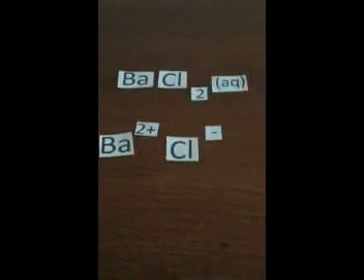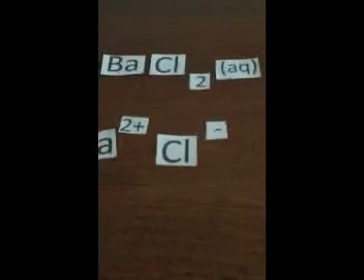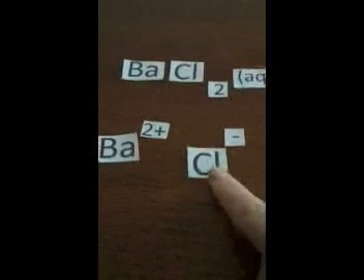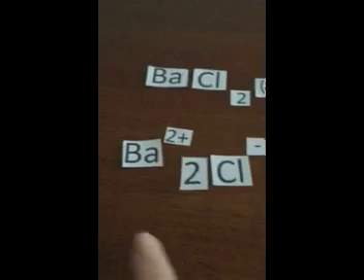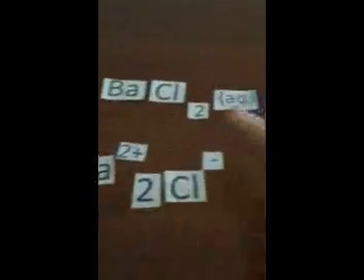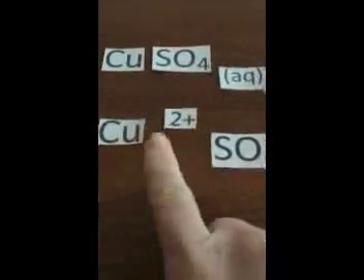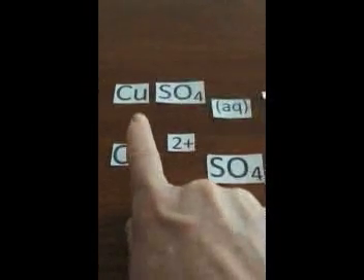We have a problem over this side because barium has a charge of +2 and chlorine has a charge of -1. What that means is that we need to have 2 chlorine atoms for every 1 barium. As you can see, 2 chlorines for every 1 barium. However, our copper has a charge of +2 and our sulfate has a charge of -2, so we only need 1 copper and 1 sulfate.